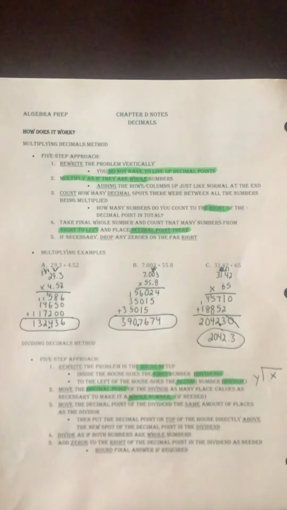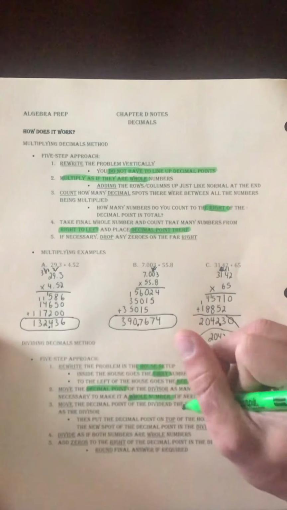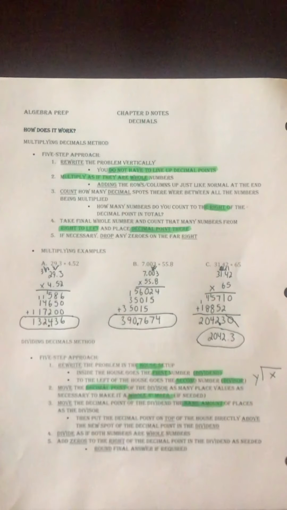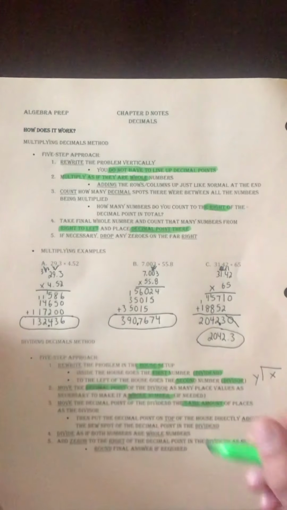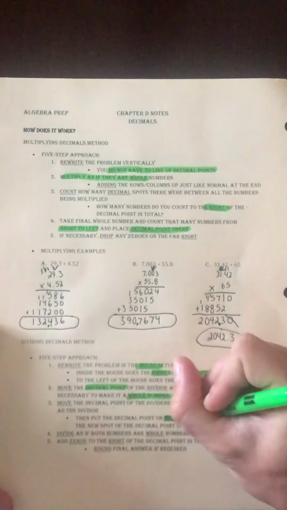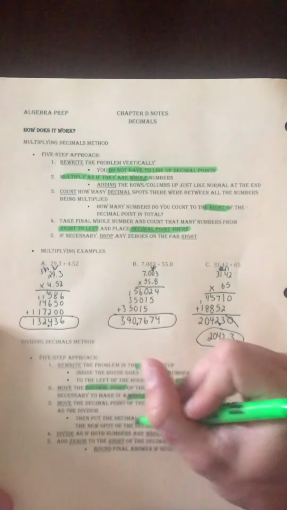But you need to remember how many places you moved it, because whatever you move that decimal point on the divisor, you're going to have to move it the same amount on the dividend, the number underneath the house. So if you move it 2 to the right in the divisor, you're also going to have to move it 2 to the right in the dividend. Now what this does is this allows us to figure out exactly where our decimal point goes in our final answer. So once you've got it in the correct place on your dividend, we're then going to move it directly up on top of our house to that spot. You're going to push it straight up on top of the house directly above it, and that's going to be the spot it is in your answer.